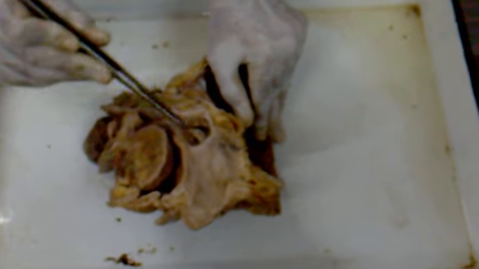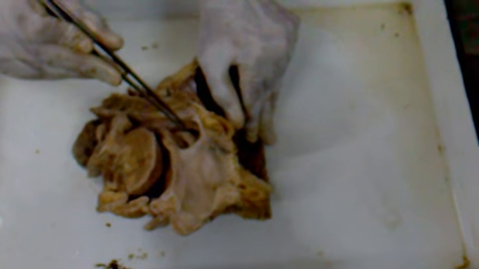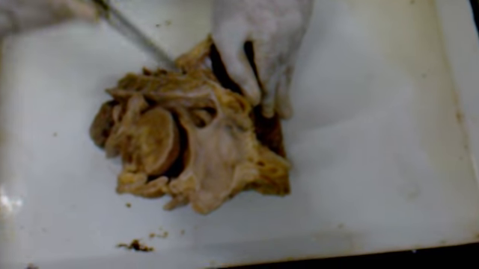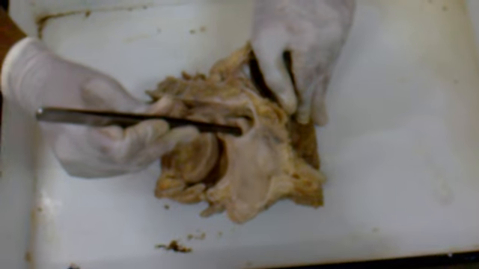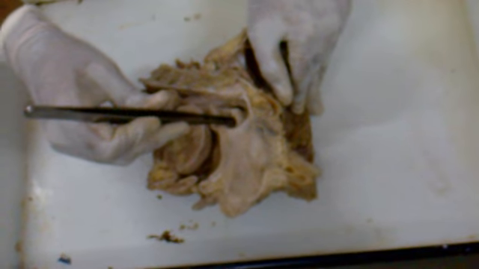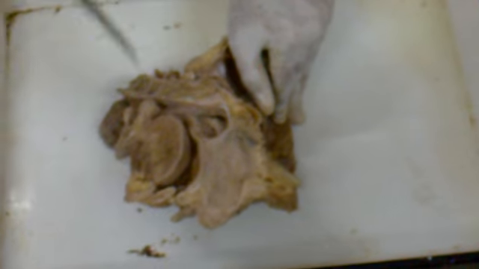And the upper elevation is the tubal tonsil. This is a tubal elevation, the tubal tonsil. It guards this opening, the opening of the auditory tube or Eustachian tube.